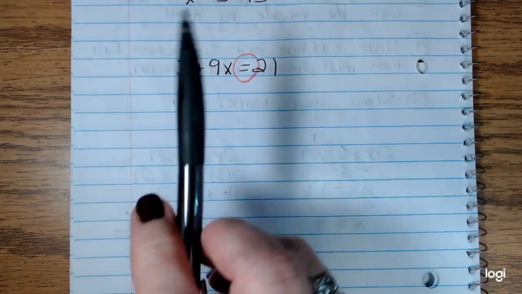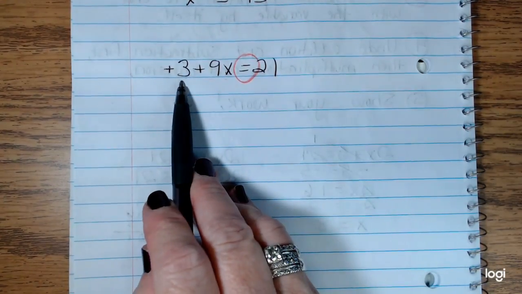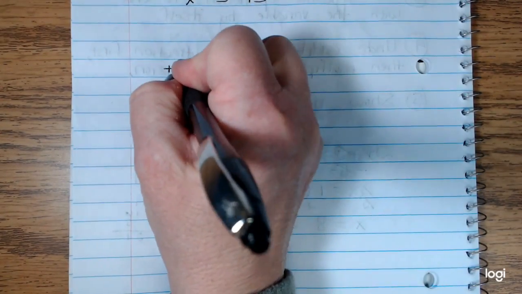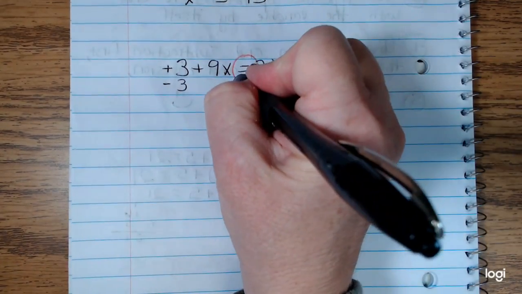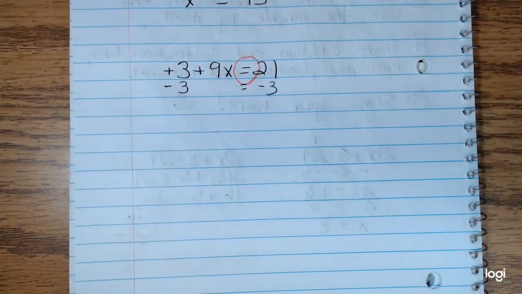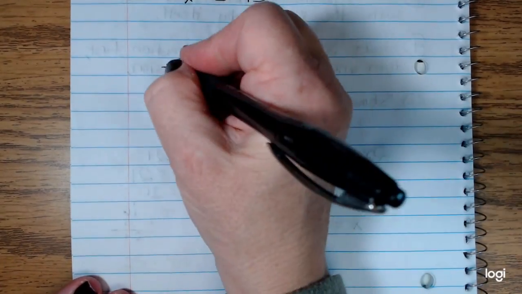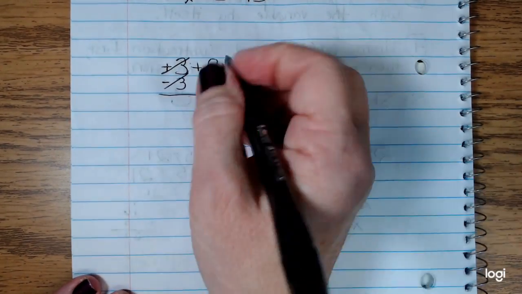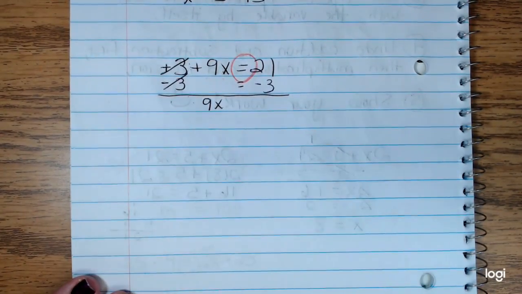How am I going to get rid of this 3? Well, I like to put a plus here so that I know that this is a positive 3. And because it's a positive 3 and I want to get rid of it, I'm going to do the opposite, which means I'm going to subtract it from this side. And the rule is whatever I do on this side, obviously, I have to go over here and do on the other side. 3 minus 3 is going to cancel because they are opposite operations, leaving a positive 9x. Now, if you want to put the plus here, you can, but we know that 9 is positive when it doesn't have that plus in front of it.